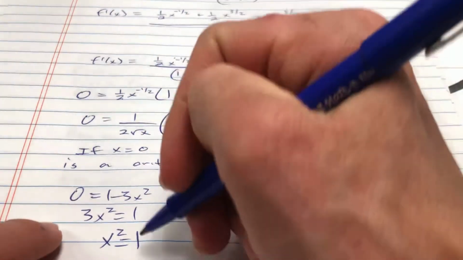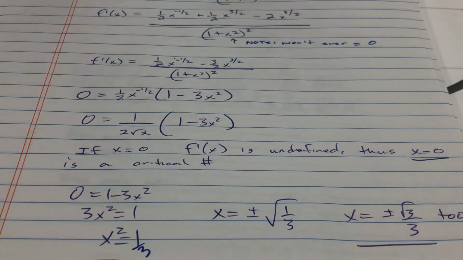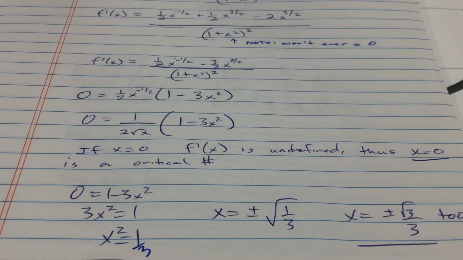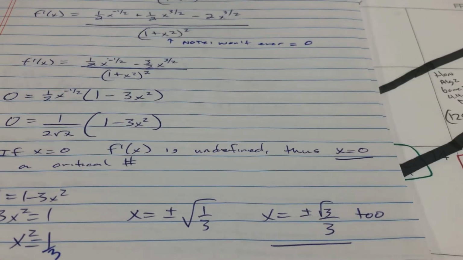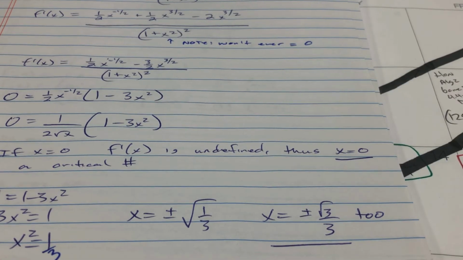That's not right. x squared equals 1/3. Take the square root of both sides. That is plus or minus root 3 over 3 as well. You have 3 critical numbers. 0, because it makes the derivative undefined. And plus or minus root 3 over 3. It makes the derivative 0.